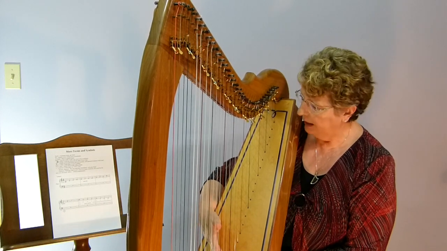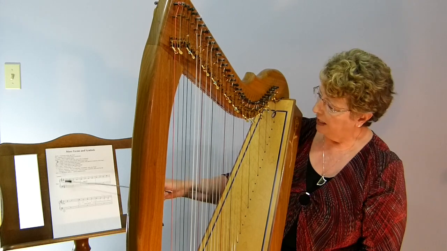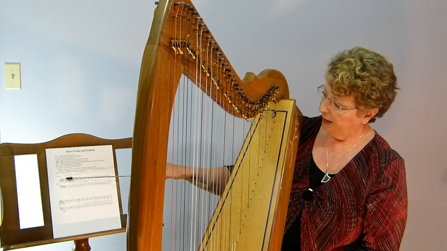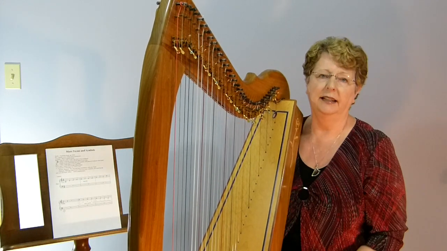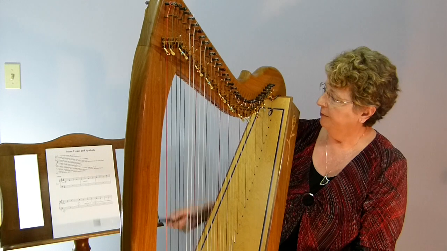Sometimes you'll see it written on the bottom of the bass line or on the bottom of the line or the top just as a little squiggle line. And it'll go across the line, and that means the same thing when you see that.